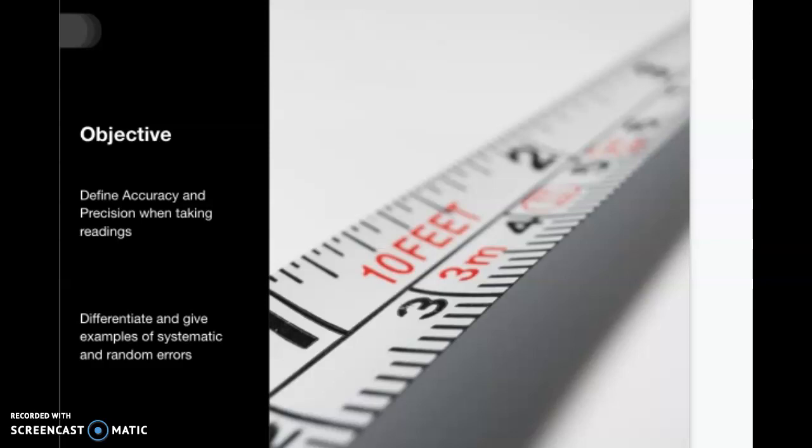In the previous lesson, we defined how to express the uncertainty in a measurement. Today we're going to look at the actual act of taking readings when you're doing an experiment, and we're going to define accuracy and precision. We're also going to start to differentiate and give examples of systematic errors and random errors. By the end of today's lesson, you should be able to define all of these four things, and give examples.